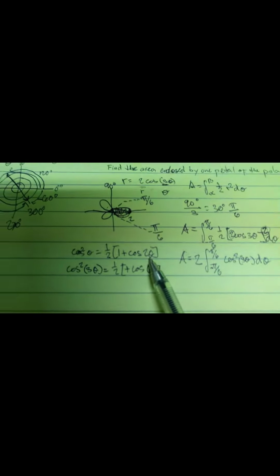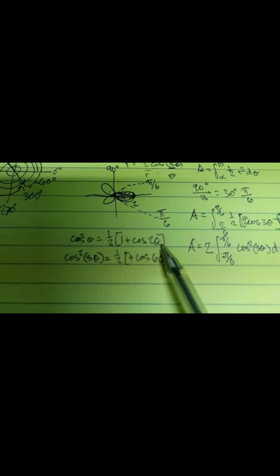But we have 3 theta, so cosine 2 theta becomes cosine of 3 times 2 theta, which is 6 theta.